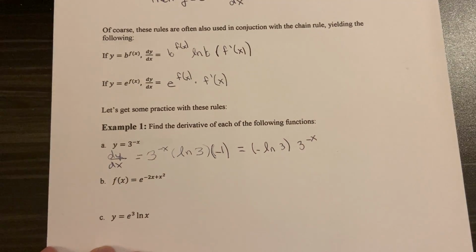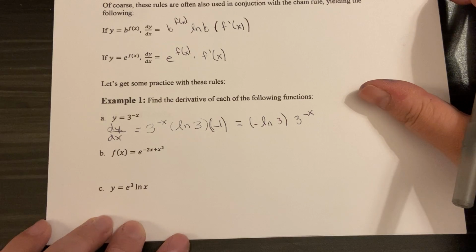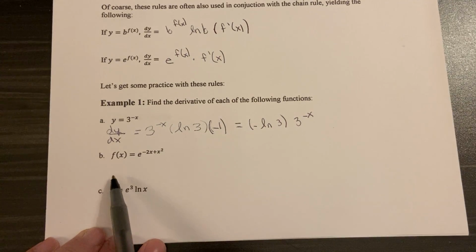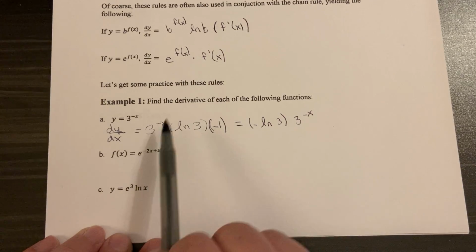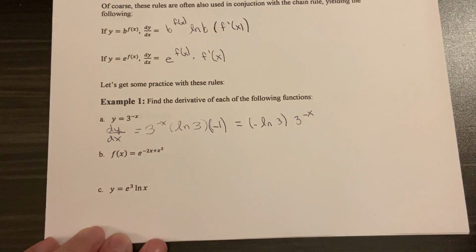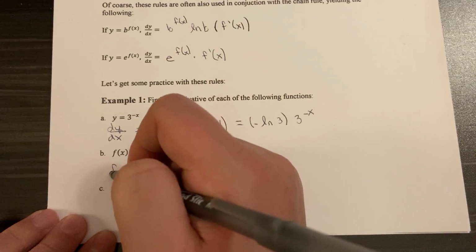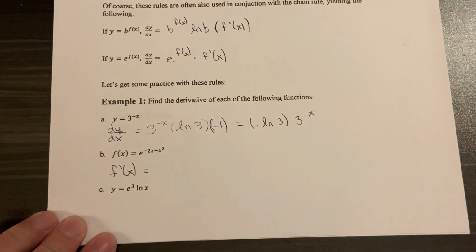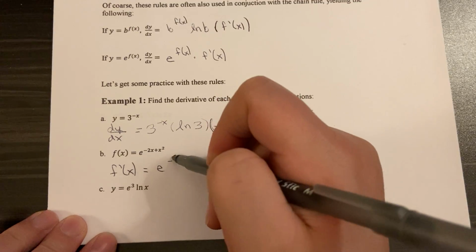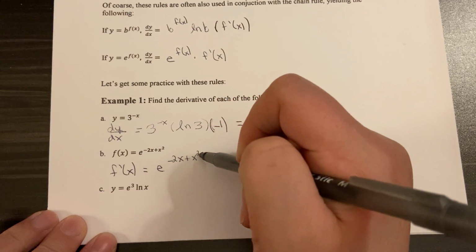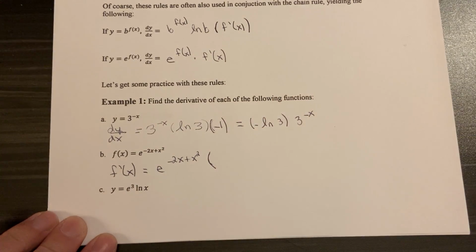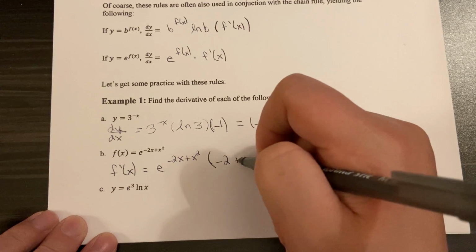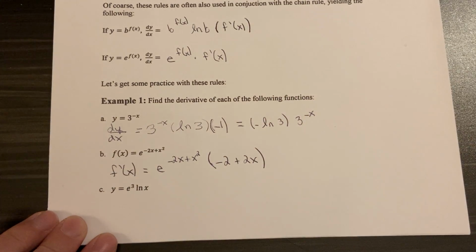That's like proper notation. Okay, so then the next one, we have an e to the x type of function, or e to the f of x type function. So we're going to use this kind of method. So f prime of x is going to equal e to the function times the derivative of that function, which is the derivative of negative 2x plus x squared, which is negative 2 plus 2x. And that would be my final answer.